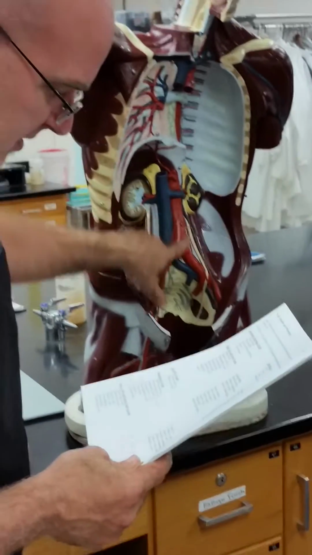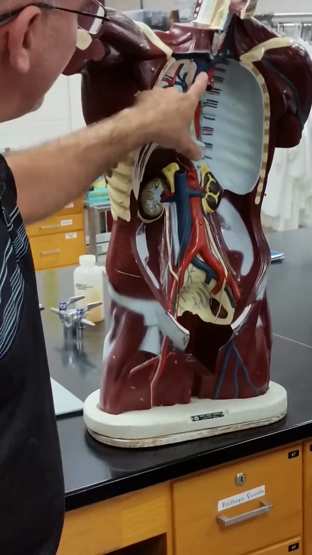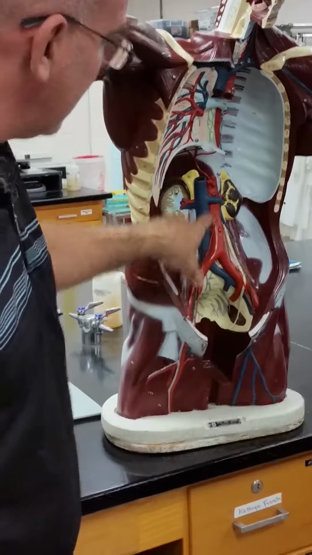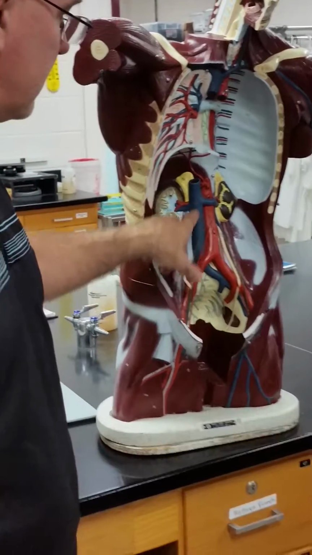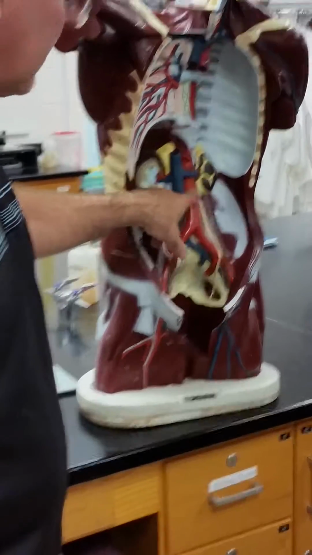Okay, abdominal blood vessels. Here's my abdominal aorta. My inferior vena cava is right here. My superior vena cava is up here, but we already did that. So here's my inferior vena cava. Look how huge it is. Here's my abdominal aorta.